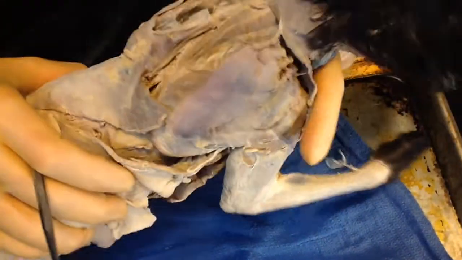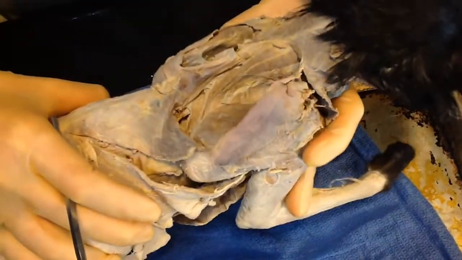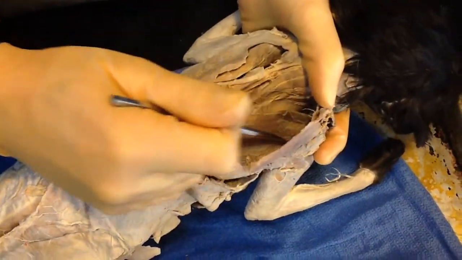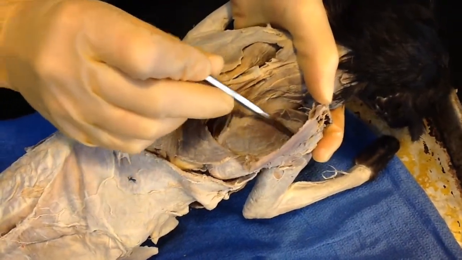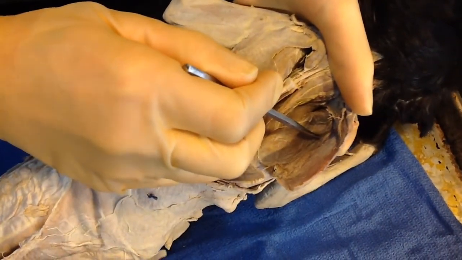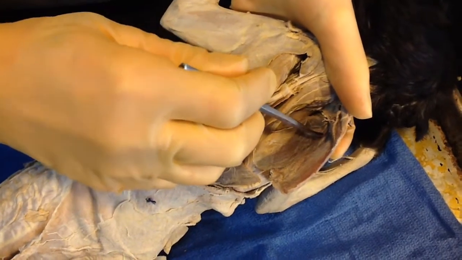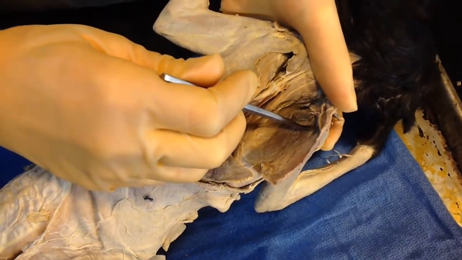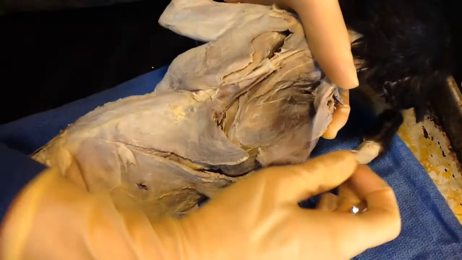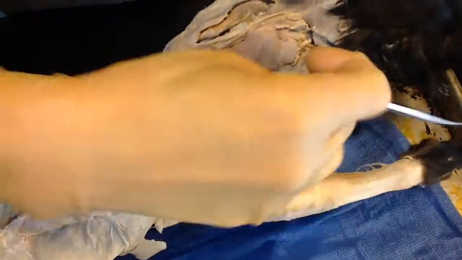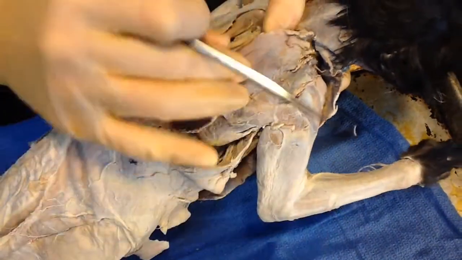Deep muscles of the back of the shoulder. Here we have the supraspinatus, here, and it originates on the supraspinous fossa of the scapula. And insertion at the greater tubercle of the humerus. The action is to help the deltoid abduct the arm at the shoulder, and it stabilizes the shoulder joint by drawing the humerus into the glenoid cavity, thus preventing the humerus from dislocation.